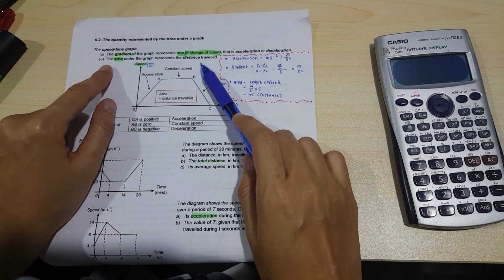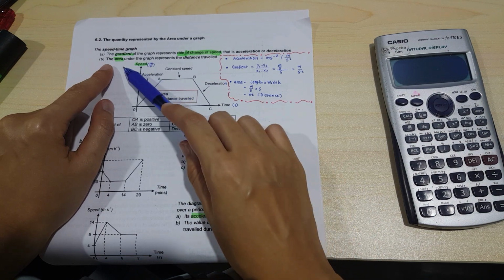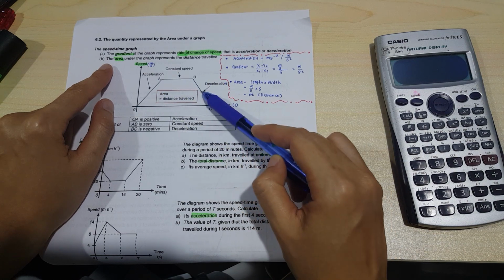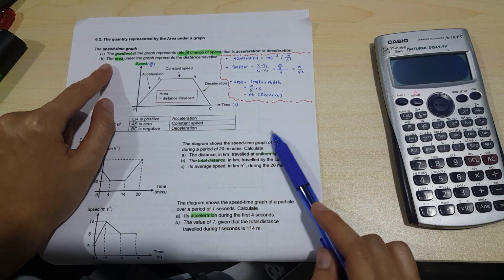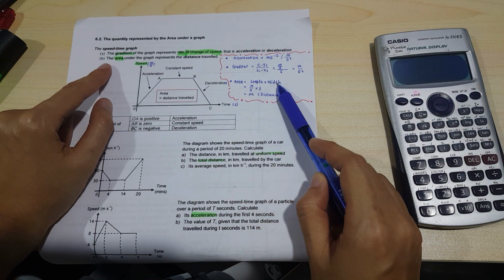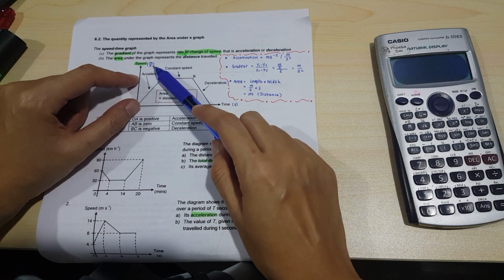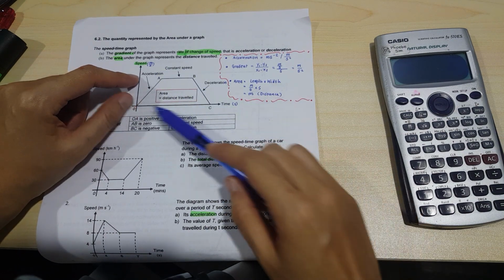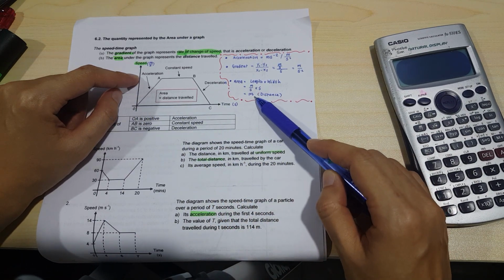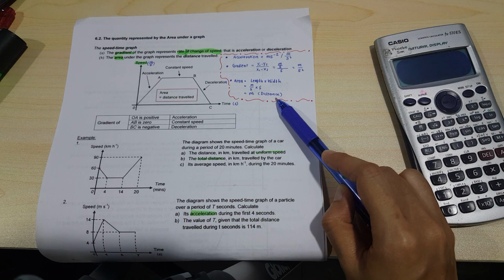And then the next one that you have to remember, for a speed time graph, you need to find the area under the graph. The area under the graph represents the distance traveled. For example, to find the area of a rectangle, it's length times width. What is your length? Length is represented by meter per second again, times your width. Width is represented by your time in seconds. You cancel, it becomes meter. So this is why your area represents the distance traveled.